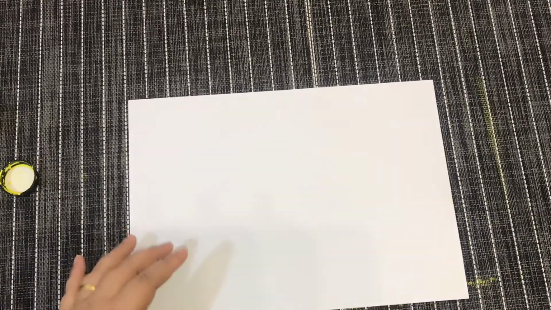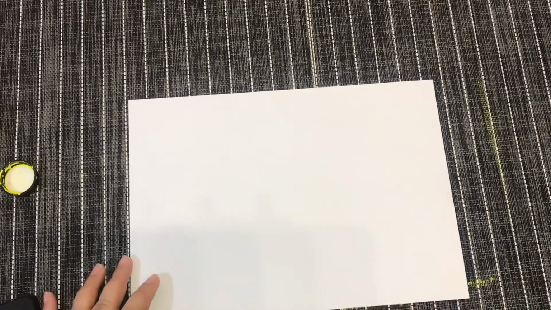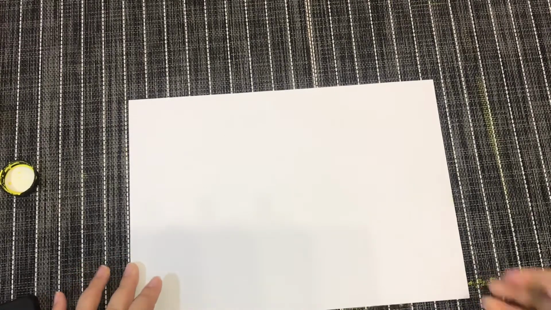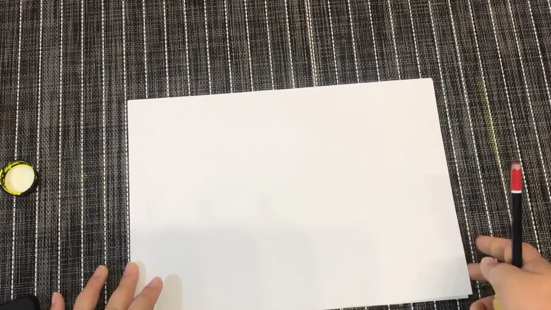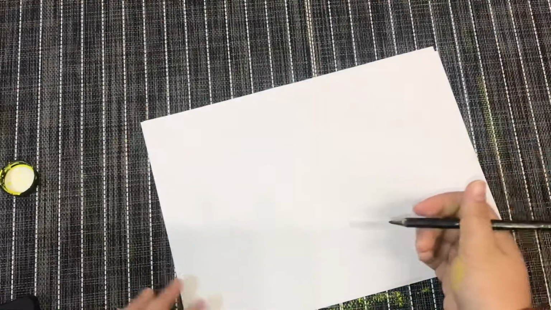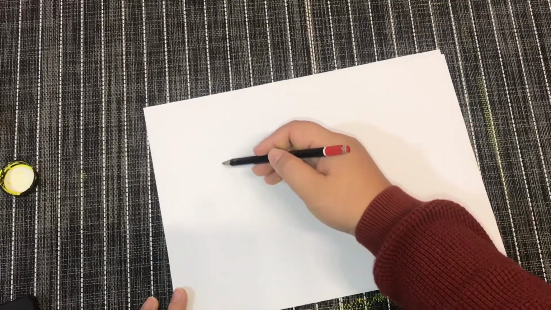Think of a very short word like pow, yes, bam, what else? For today I think I'm going to use POW, and make it look like it's exploding. So I'm going to draw the word first.